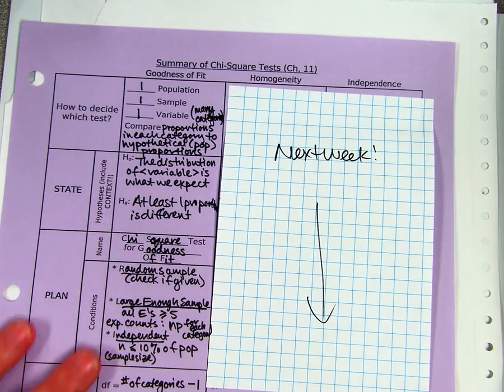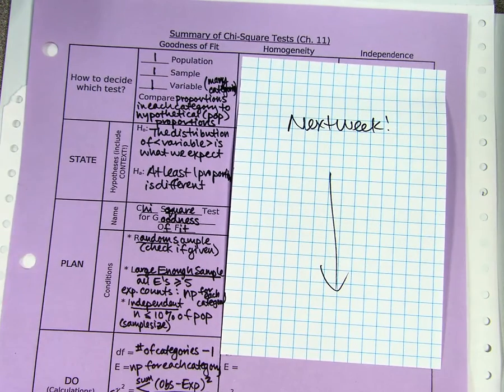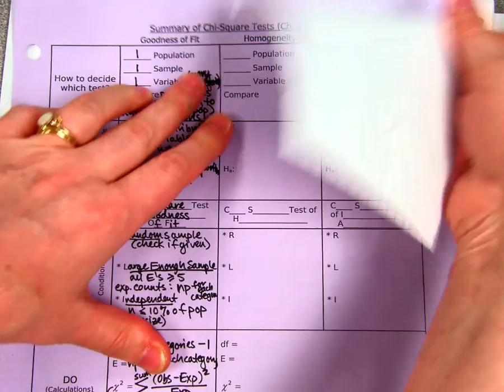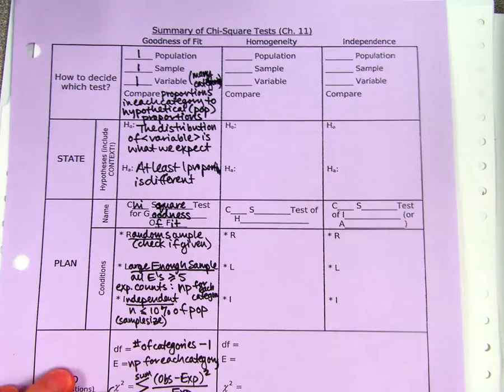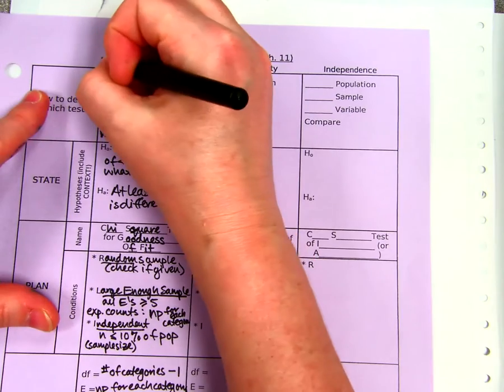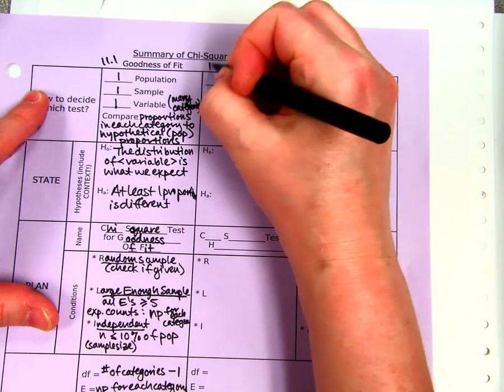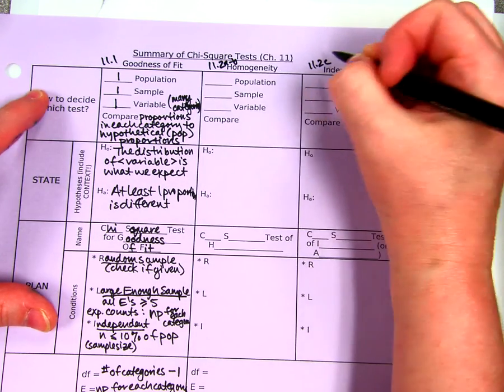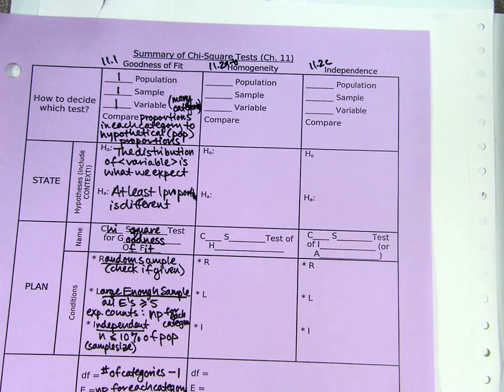Hello, stats class. Here is the chart for chapter 11, and for 11.1 we did this column, and now we're going to take this sticker off and do the other two columns, which are about homogeneity and independence. So remember, this was 11.1, this was 11.2a and b, and this is 11.2c. We're going to combine it into one thing.